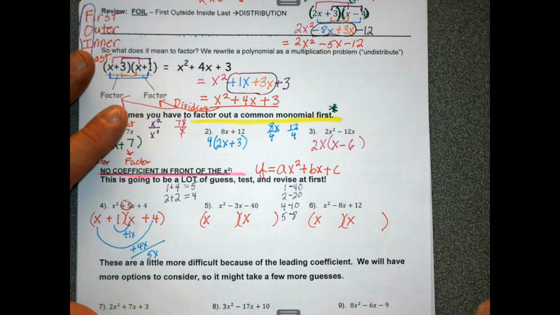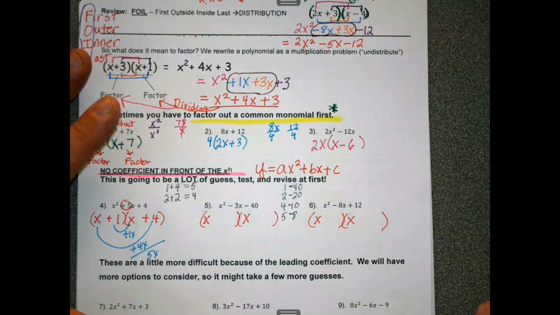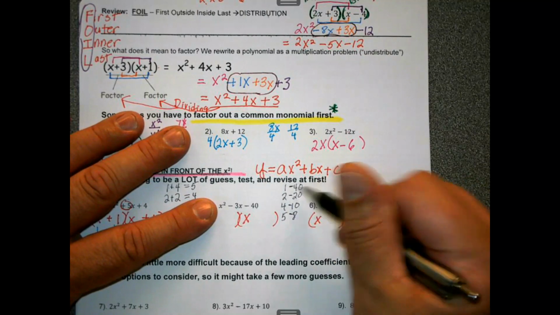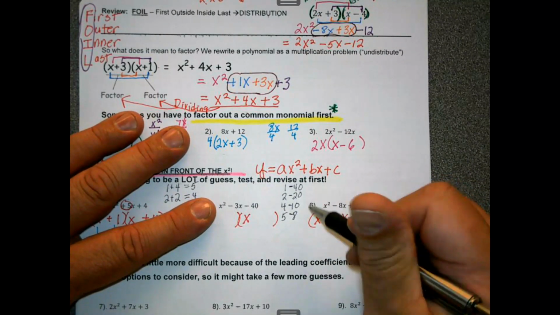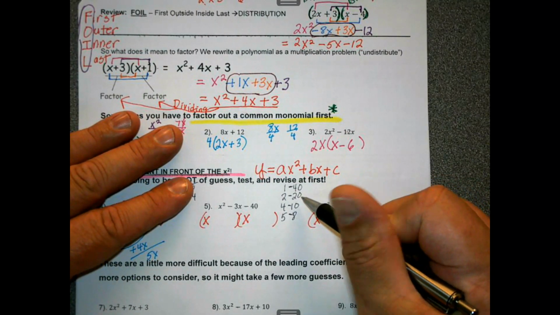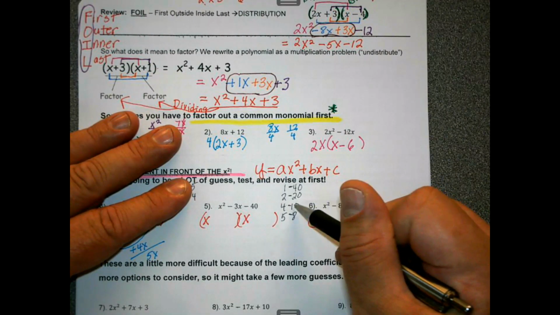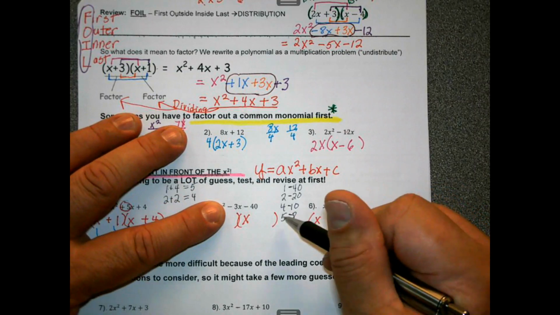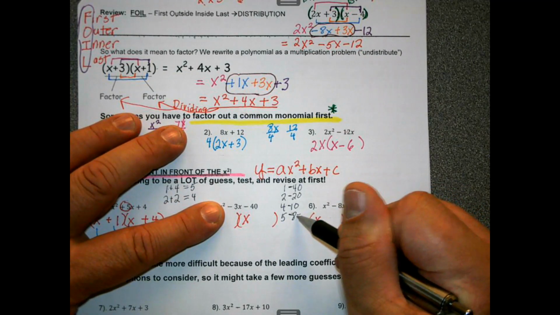And then let's see which ones combine to a negative 3. 1 minus 40, well, that's going to be way big. 2 minus 20 is negative 18. 4 minus 10 is negative 6. Getting close. 5 minus 8 is negative 3.